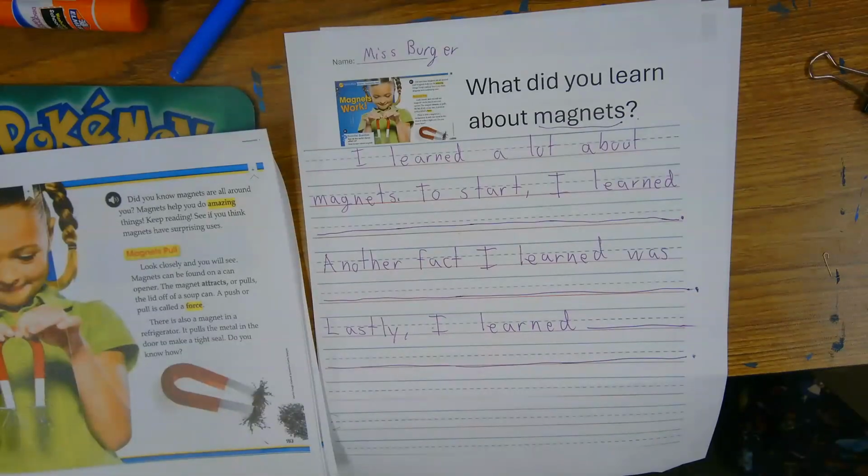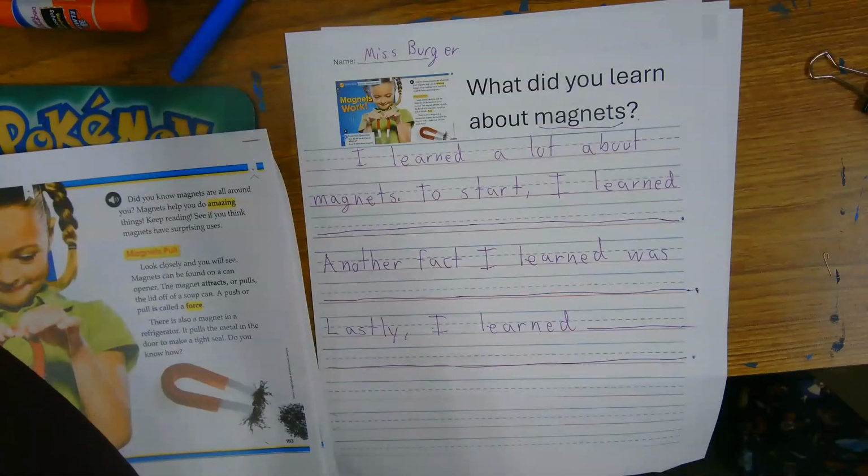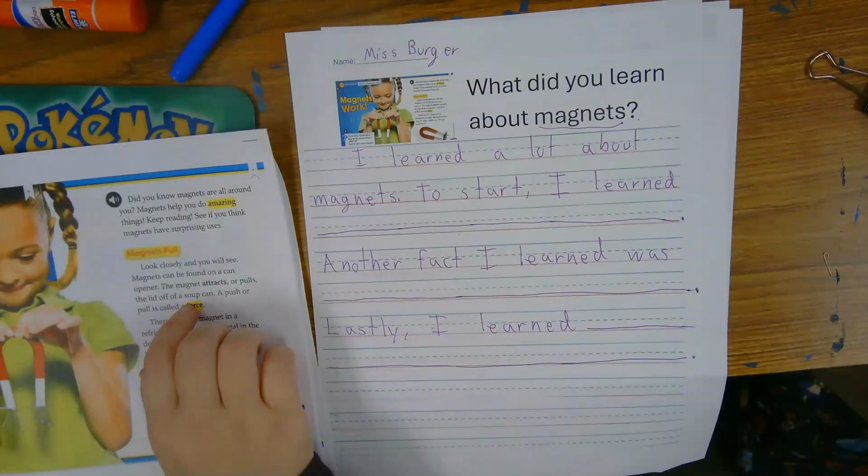And then once you're done with this paper, you're going to be turning this into your group basket and moving on to the next part of the Nearpod. And you'll put your magnet story back in your purple folder.